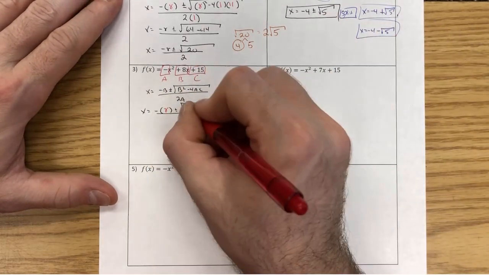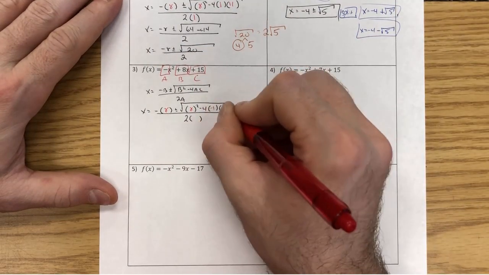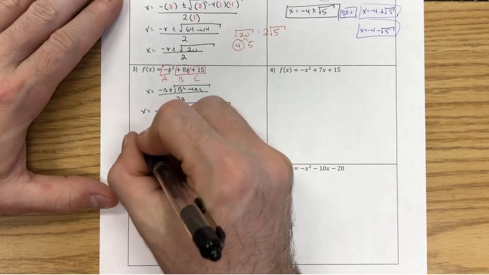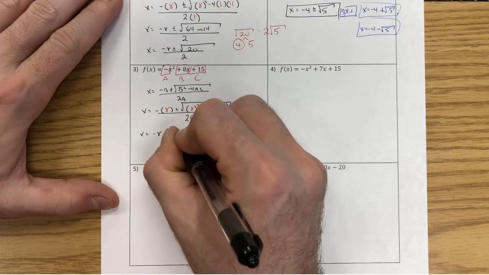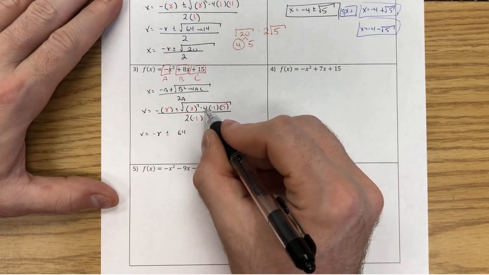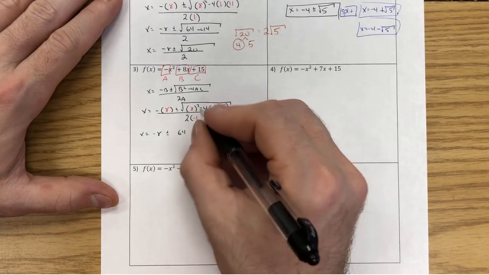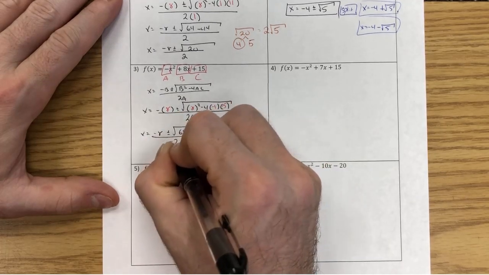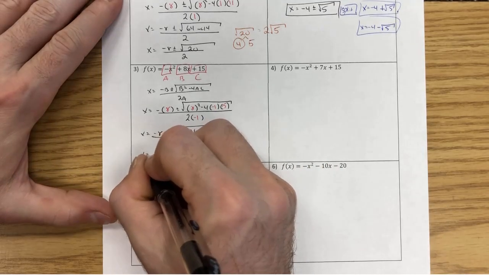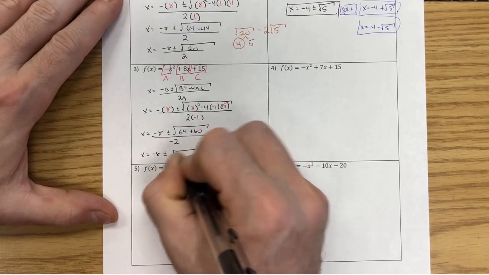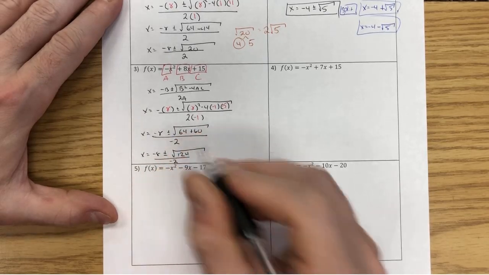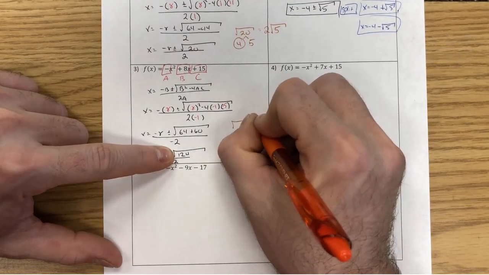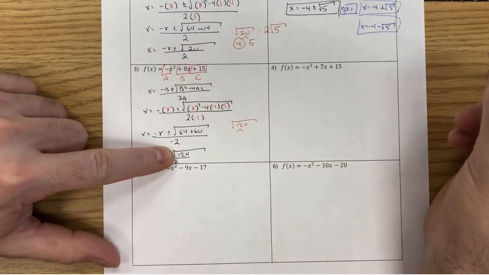Negative 8, 8 squared, negative 1, 15, negative 1. And if we start simplifying this, it's going to be a positive 4 times 15, which is a positive 60. Okay. X equals negative 8 plus or minus the square root of 124 all over negative 2. And again, we're going to take a quick pause. Square root of 124. We're going to break it down.